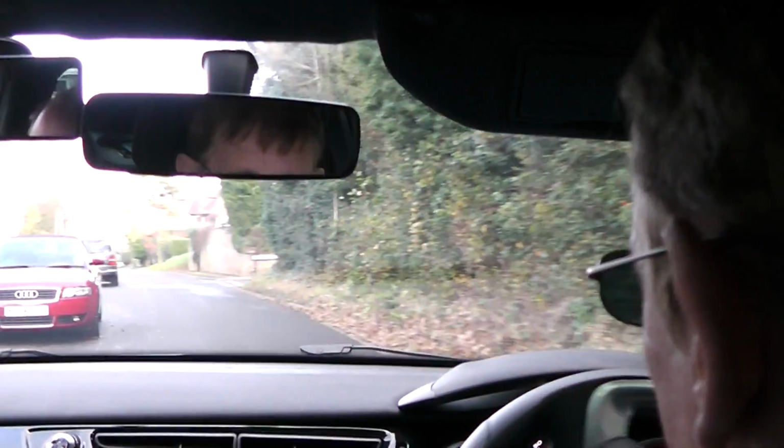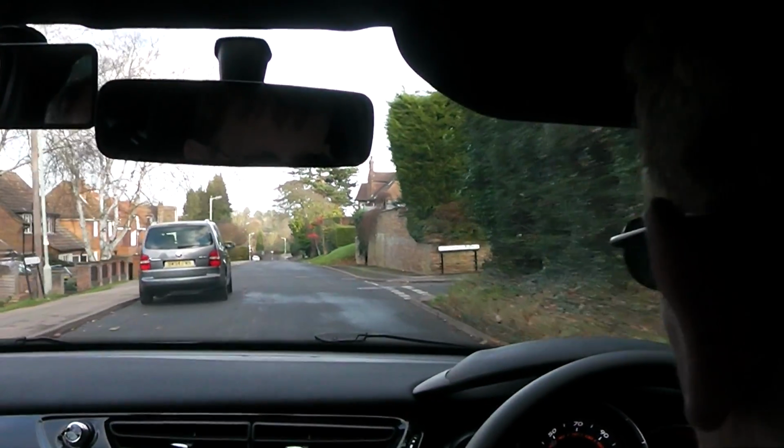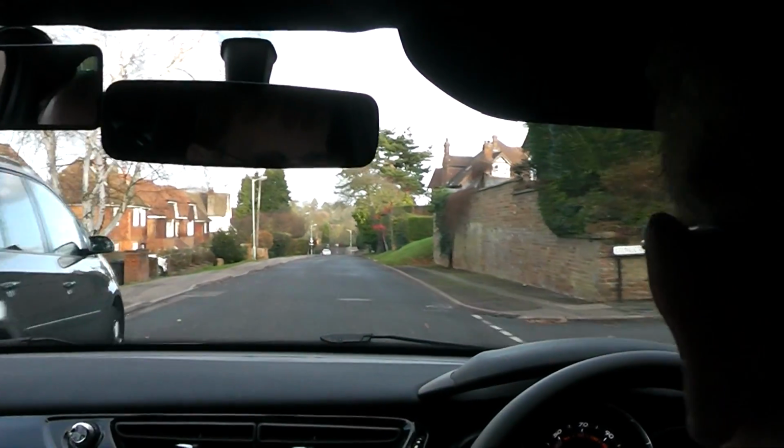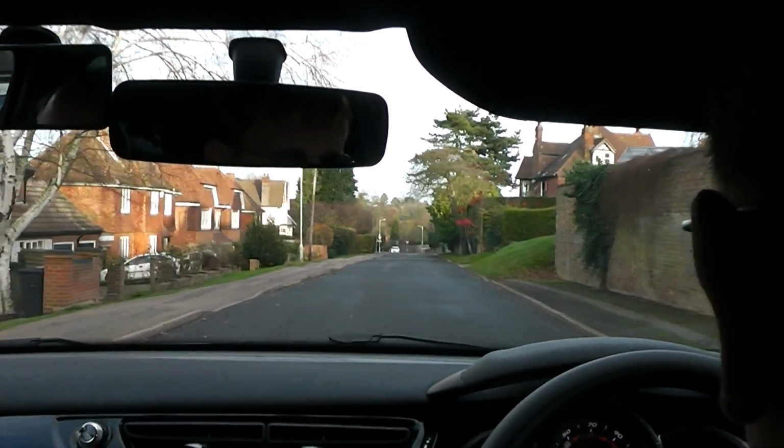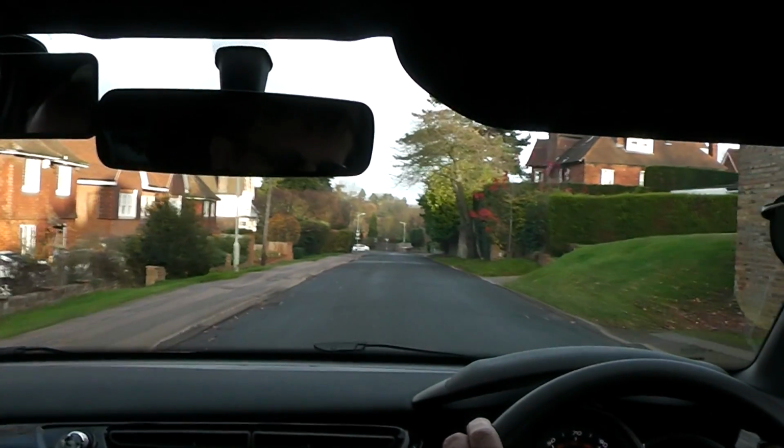Why is it important to check the mirror to make sure no one's going to pull out and overtake us? No, sorry, you lost me there. When we've gone past the crossroads, it's possible we check our mirrors. Oh, somebody might have followed me out. That's right.